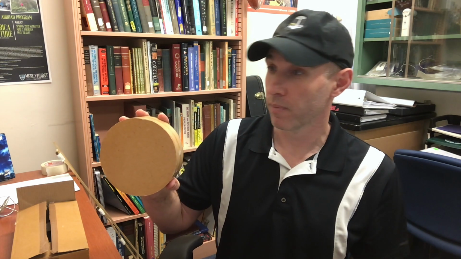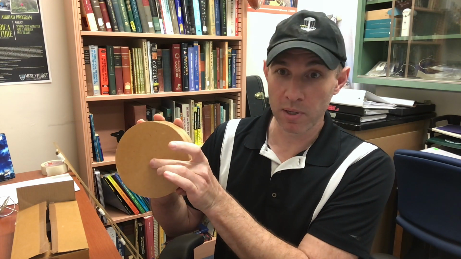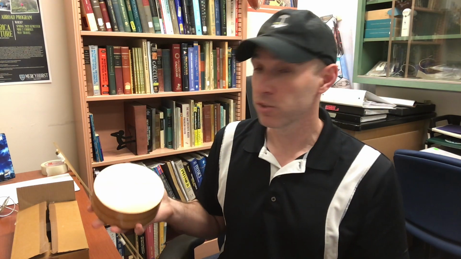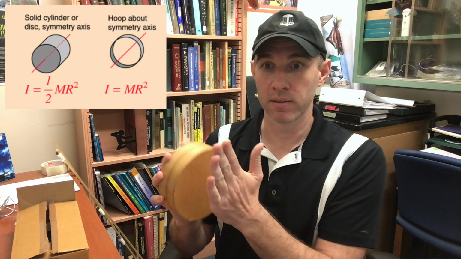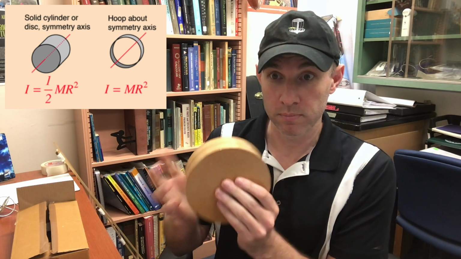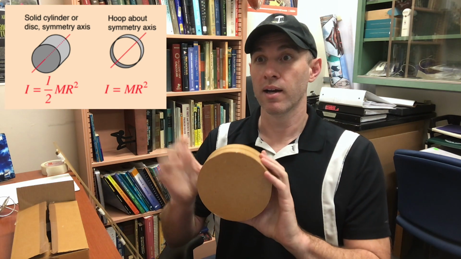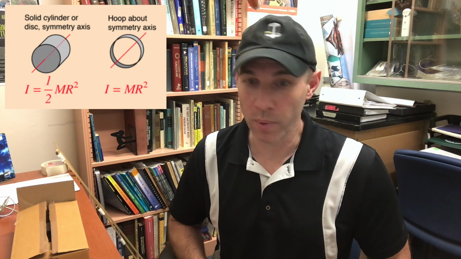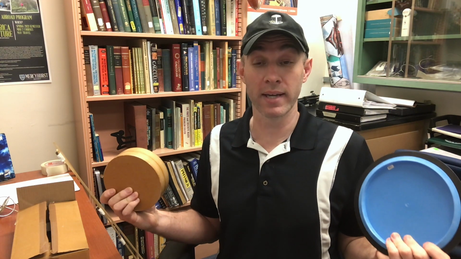If the disc was solid, where the mass is evenly distributed, more of the mass is close to the middle where it's going to rotate when it spins. So the moment of inertia for a disc like this that's solid is going to be smaller than the moment of inertia where the mass is located farther away, like one of my disc golf discs. So even if they had the same amount of total mass, where the mass is located is important.